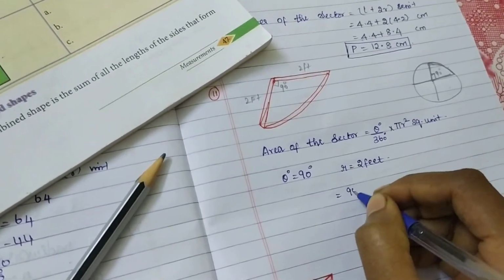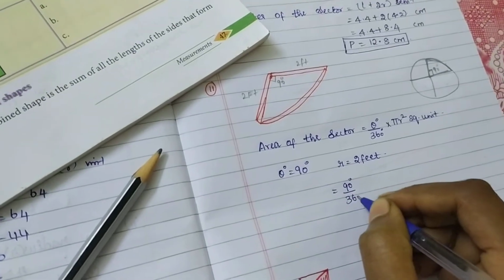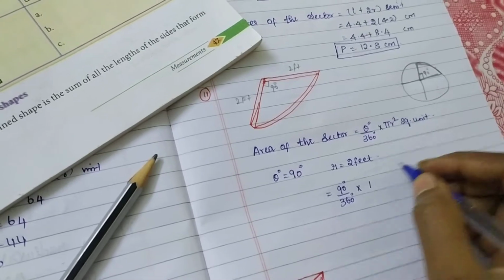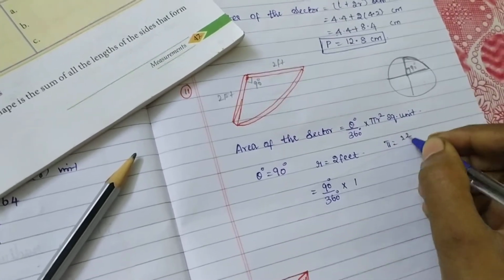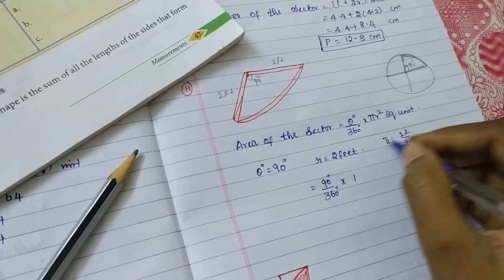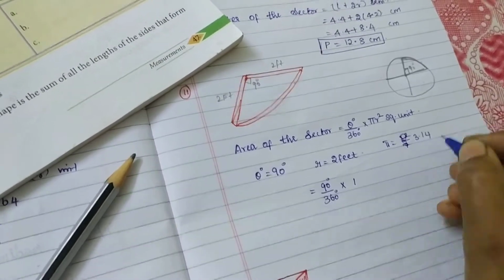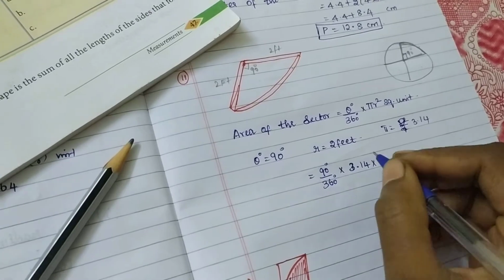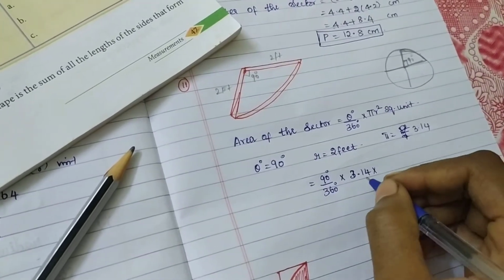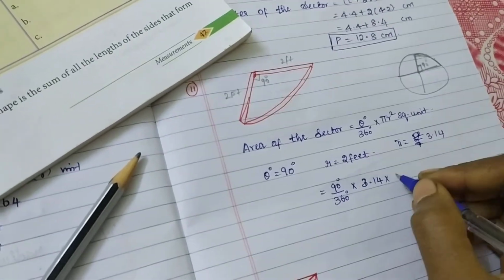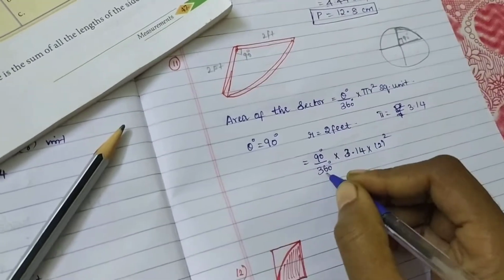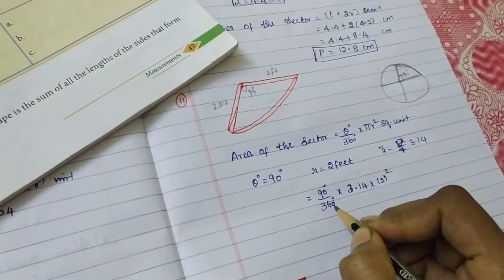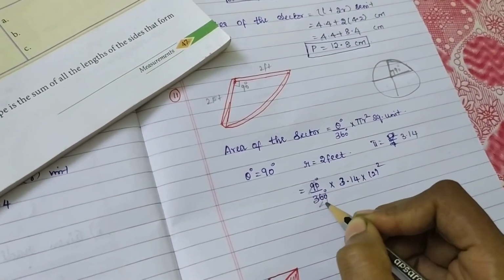What's the theta in this place? 90 degrees by 360 degrees into, what's the pi value? Pi value equals 22 by 7. Sorry, in this question they have already given 3.14. So I am substituting 3.14. Whether they give the value, you substitute. Okay, if they mention it, you should substitute that value and write. So r square is 2 square. In this place, just look, the zeros will get cancelled. This and this get cancelled.